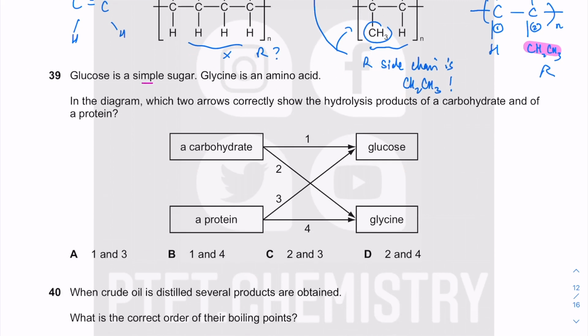39. So glucose is a simple sugar, so that's the monomer, and glycine is an amino acid. So carbohydrate is made out of simple sugar, so that is correct. Hydrolysis simply breaks down the big molecule into the smaller units. Carbohydrate does not give you amino acid. This is simple sugar. This is amino acids. So amino acids are the building blocks of protein. Protein does not give you glucose upon hydrolysis, so only 1 and 4 are correct.